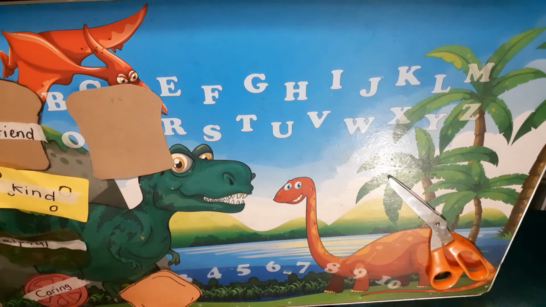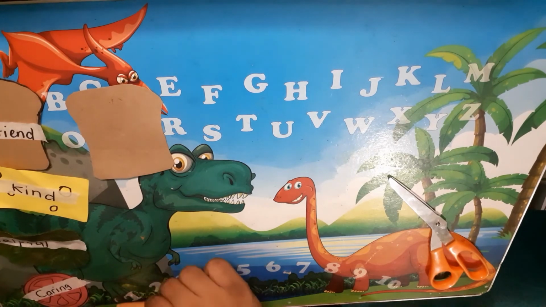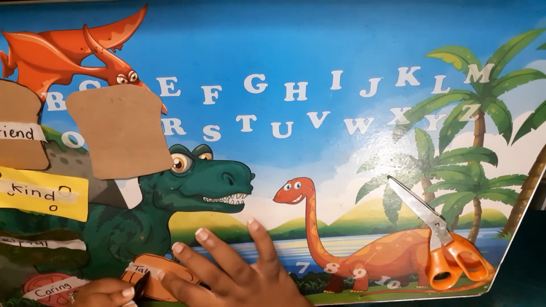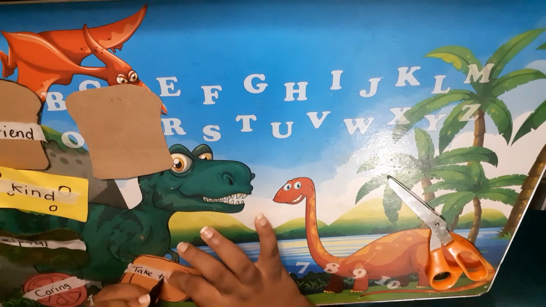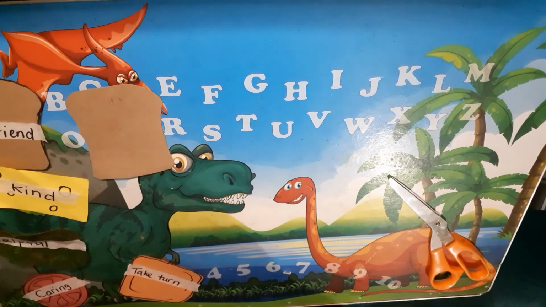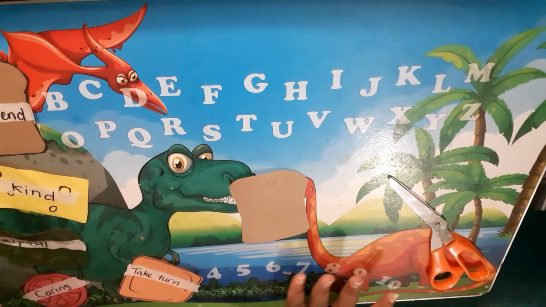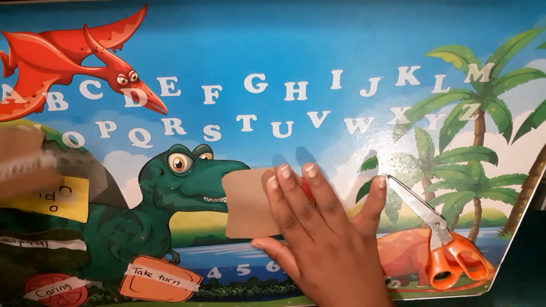And the last ingredient in our friendship sandwich is our sausage. And the sausage is a good quality of a friend: taking turns, right? Because it's important to take turns and allow your friends to have a chance. Maybe you're playing on the swing set and you need to take turns. That's a good quality.